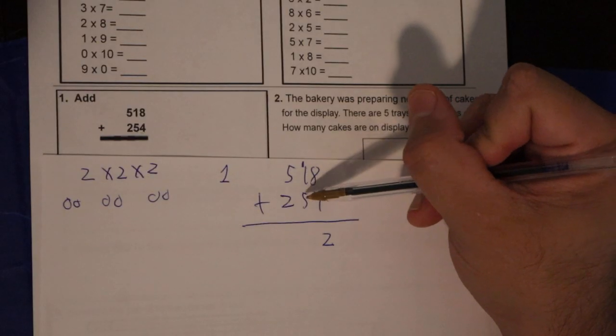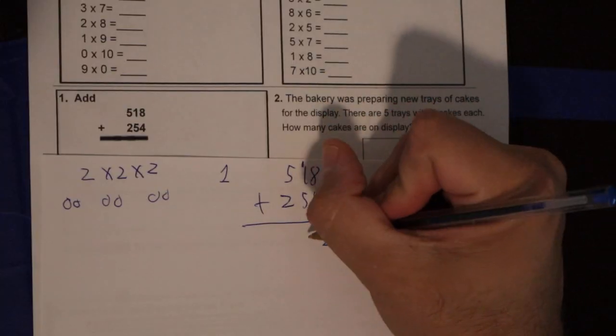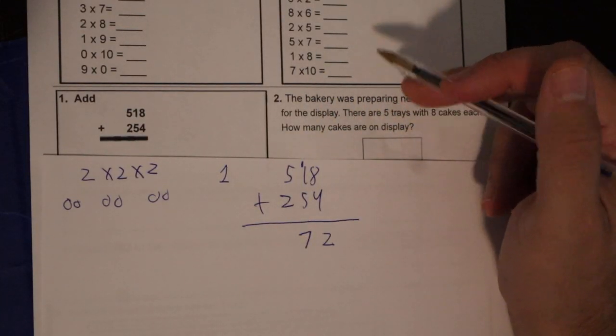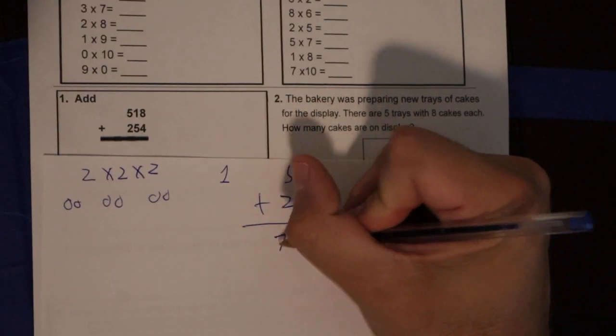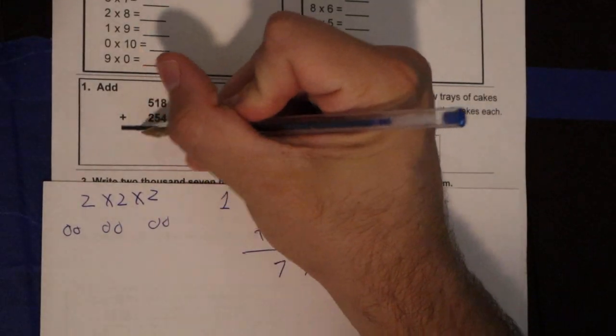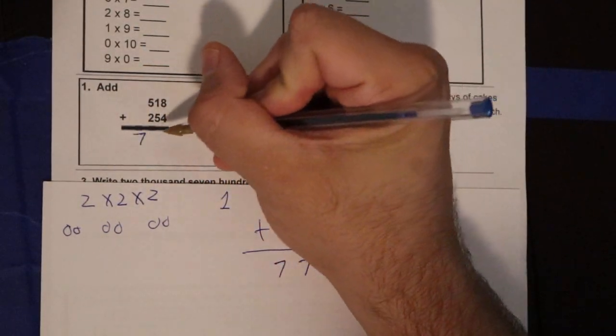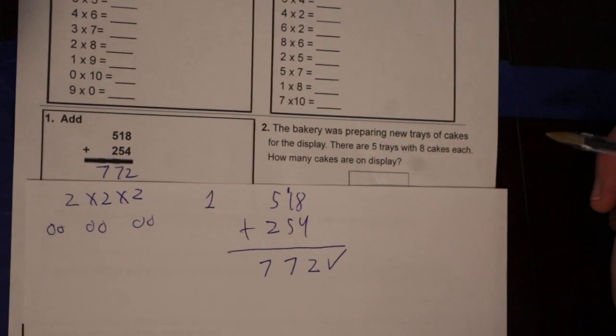So now it's 1 plus 5 plus this extra 1. What does that equal? 7. Good job. Then finally, what's 5 plus 2? Also 7. So the correct answer is 772.